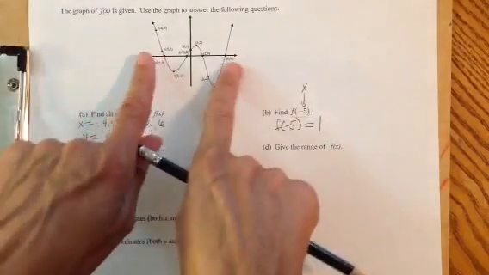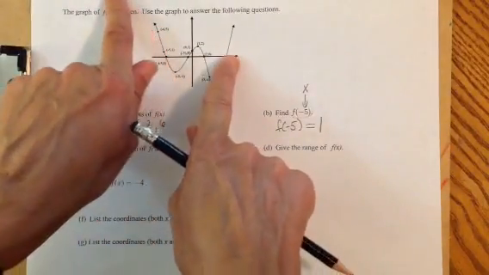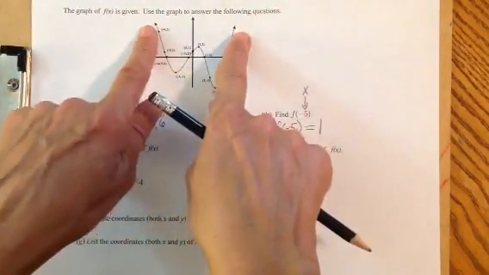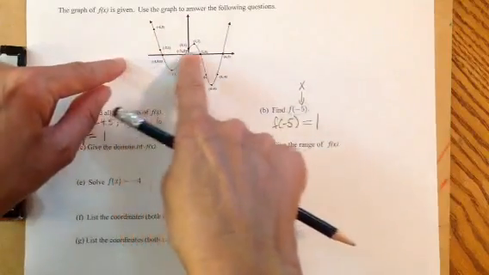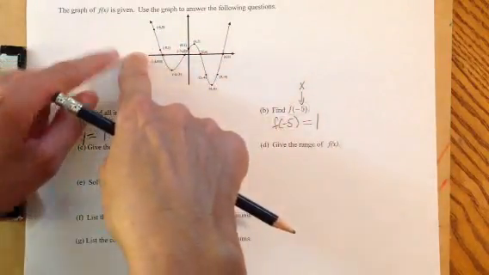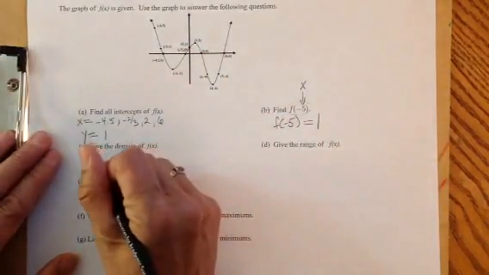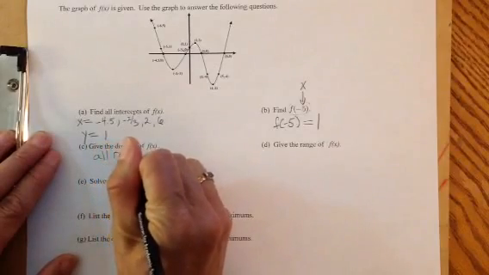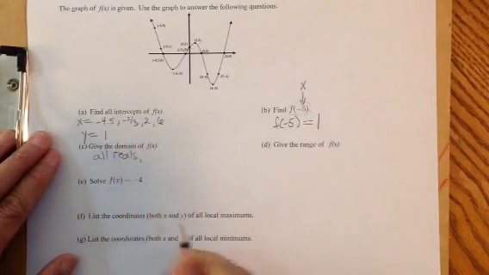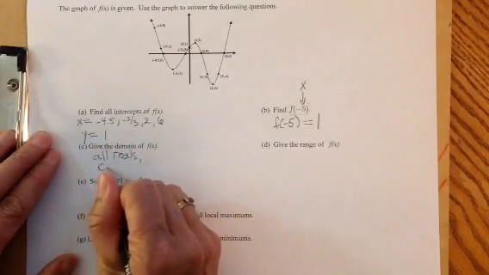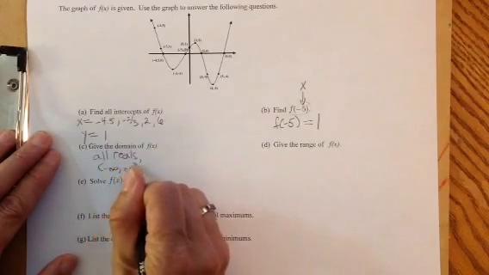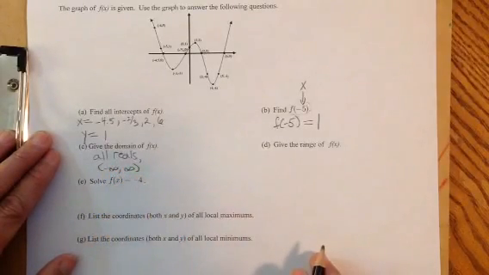And with this one, because I'm continuing to go to the left and to the right, I've got these arrows, I'm going to cover the entire x-axis. So you could list that as just saying all reals, or if you want to put it in interval notation, that would be parentheses negative infinity to infinity to cover everything.